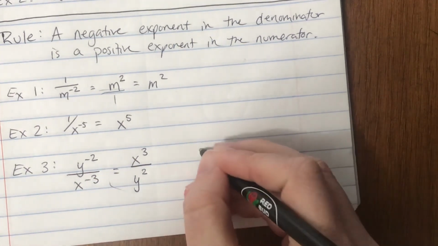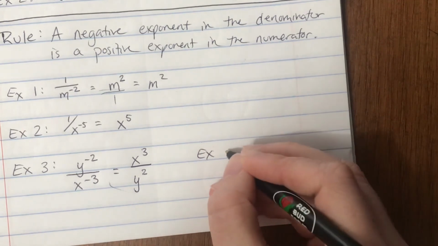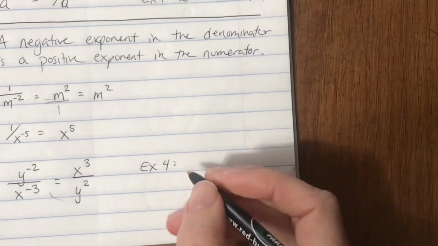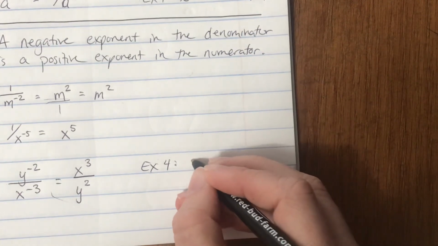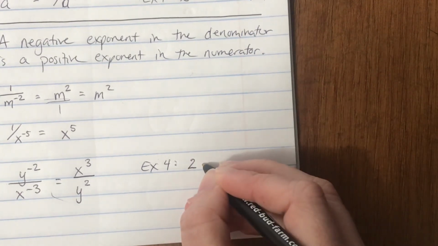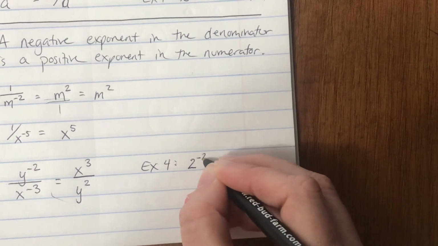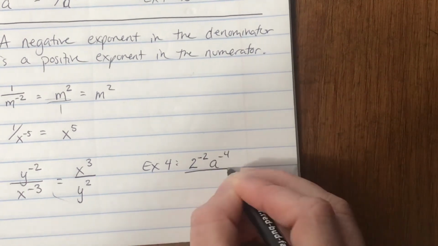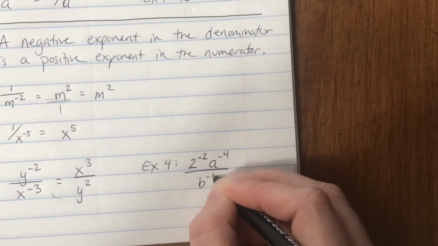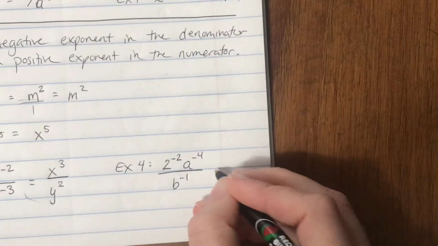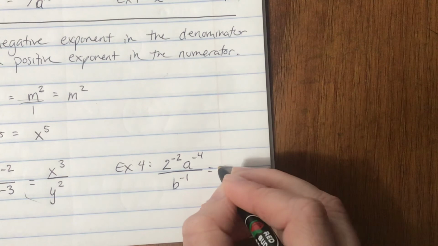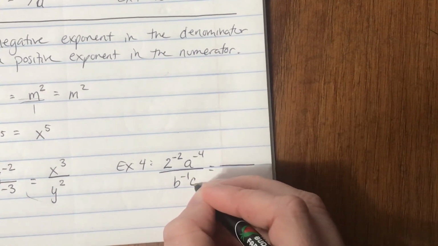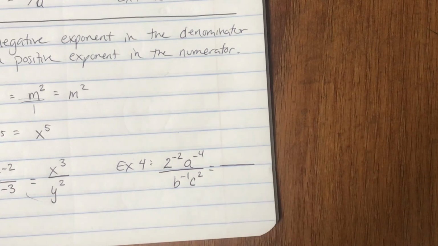So let's do one more of those. I'll do it over here. Example number 4, and let's do it with a number, so we actually have to evaluate something. So let's do 2 to the negative 2nd times a to the negative 4th over b to the negative 1. And so all we're going to do is flip everybody who's negative. Oh, I should have added something that wasn't negative. So let's put a c to the 2nd down here in the bottom.